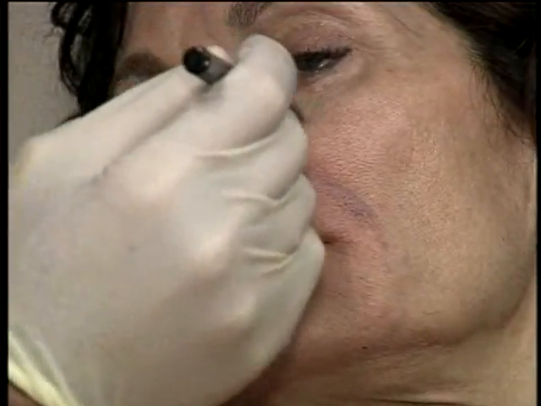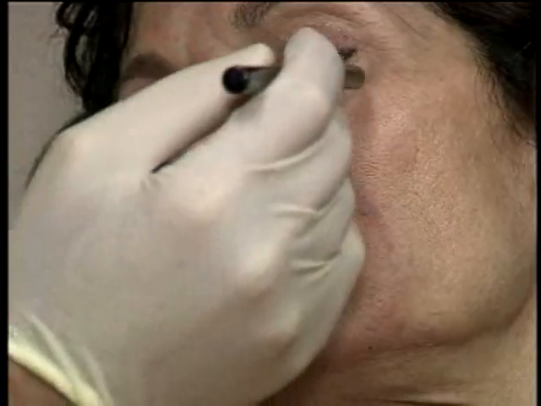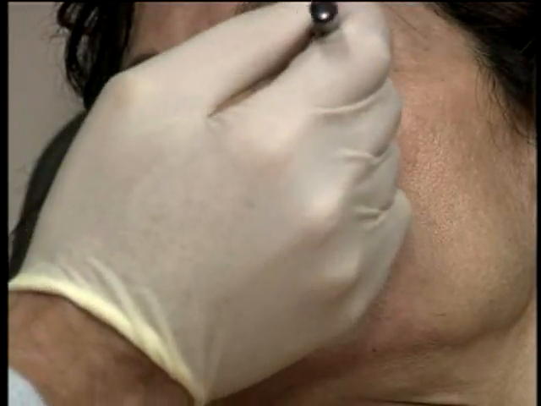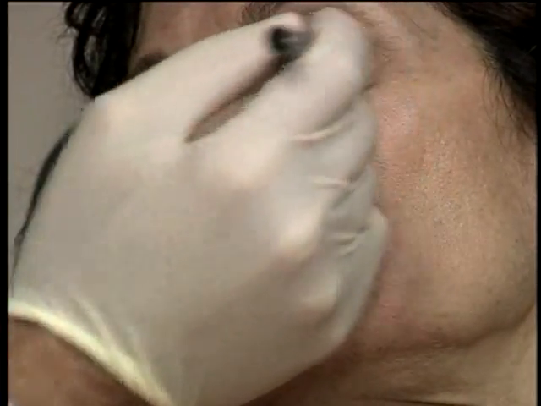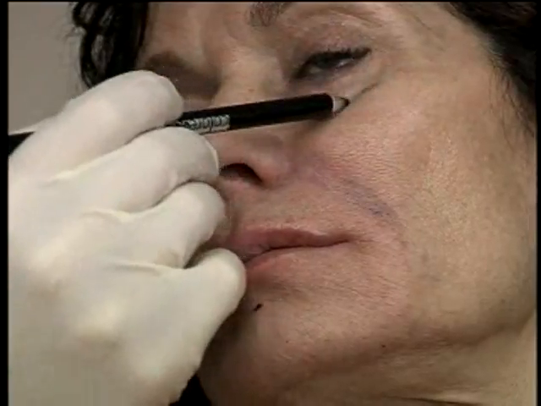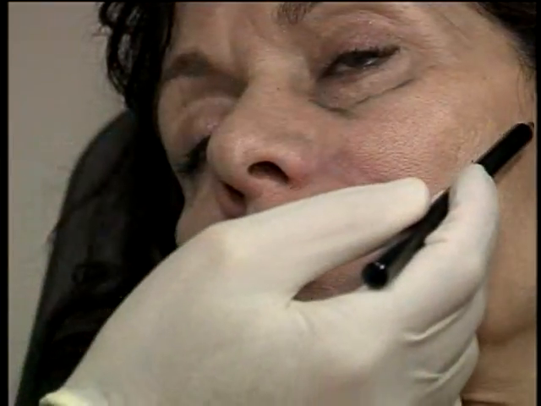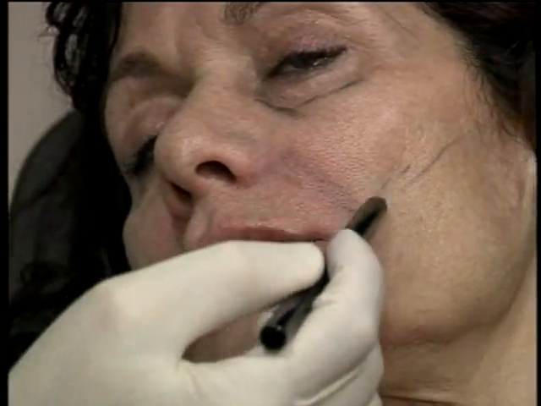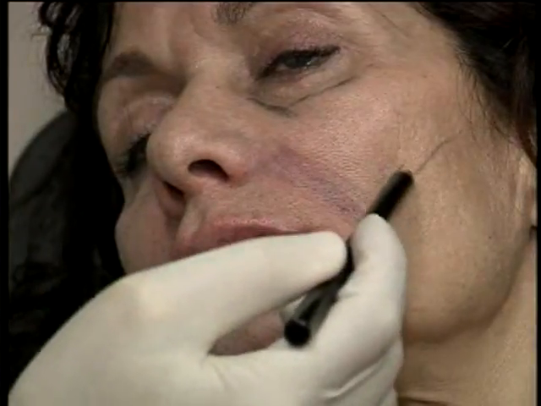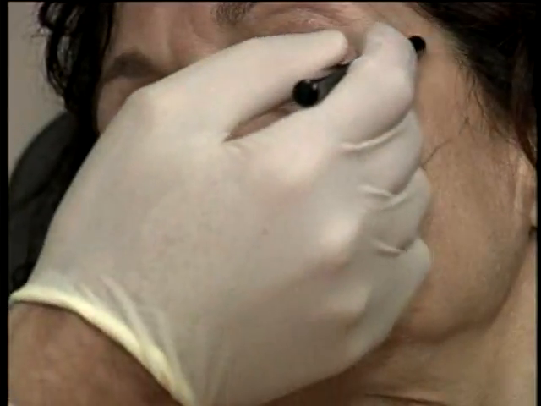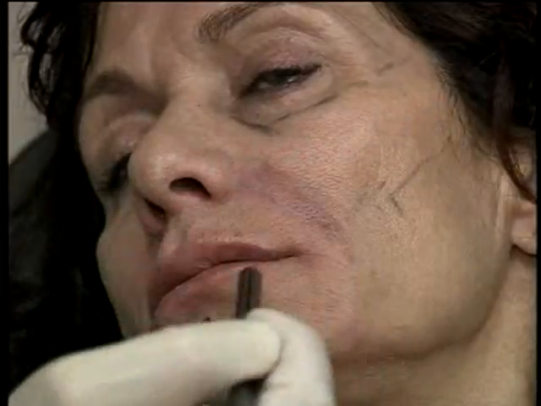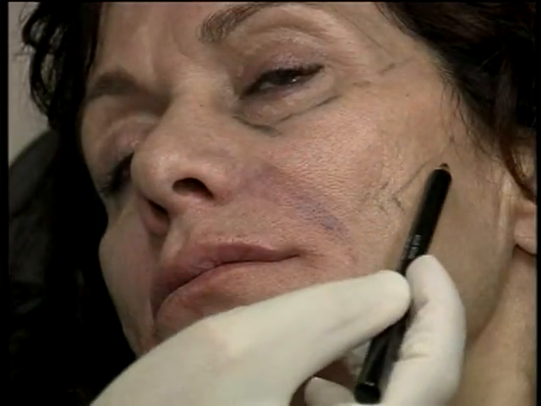Here's the nasojugal groove, an infraorbital hollow through here. I'm going to draw the infraorbital hollow, and then this is an area of the cheek that we may try to accentuate, but fan it into this area.